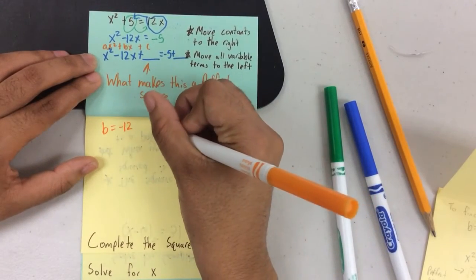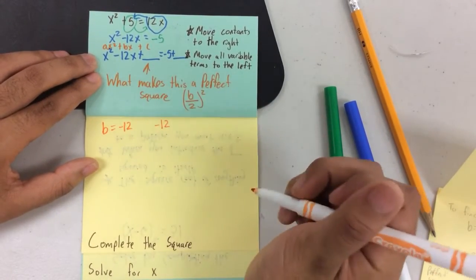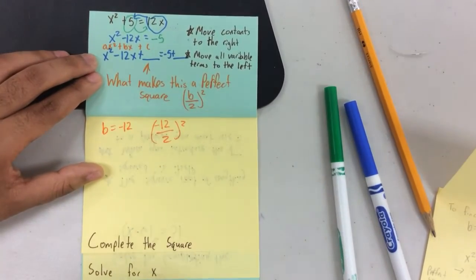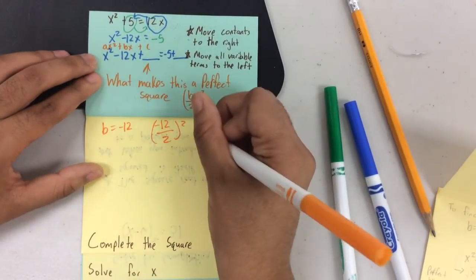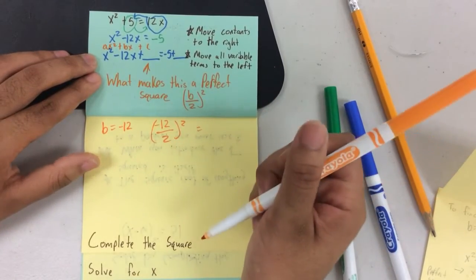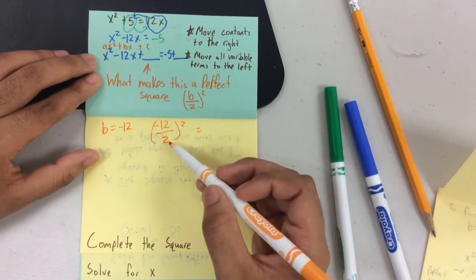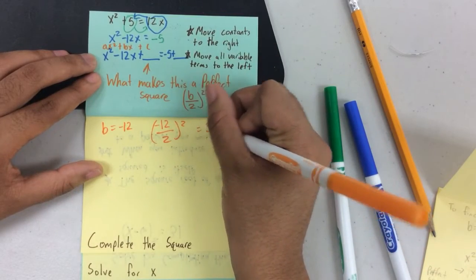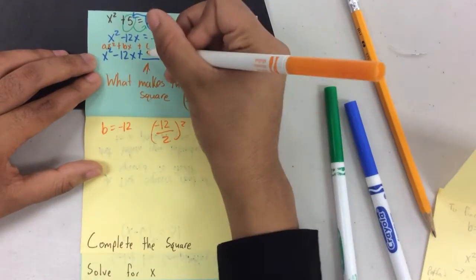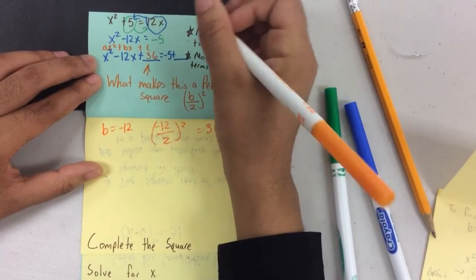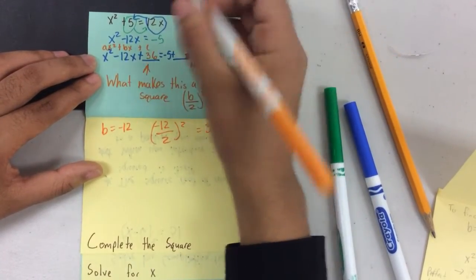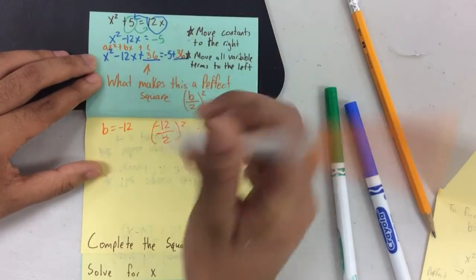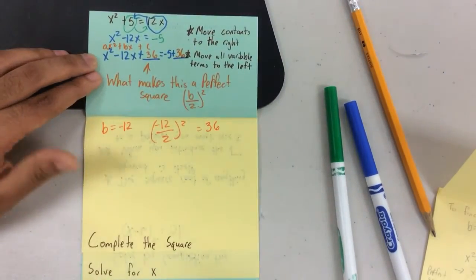I'm going to do negative 12 divided by 2 squared. Negative 12 divided by 2 is negative 6. Negative 6 squared is positive 36. So if I plug in a 36 here, that would become a perfect square. If I do something here, I have to do it to the other side of the equation. So that's why I have 2 blanks.